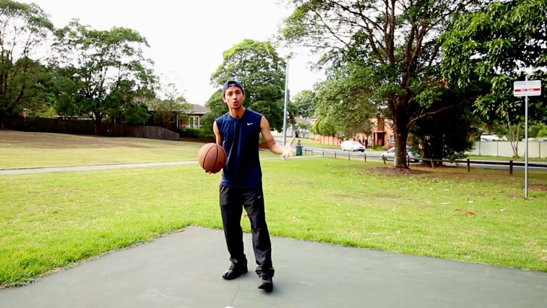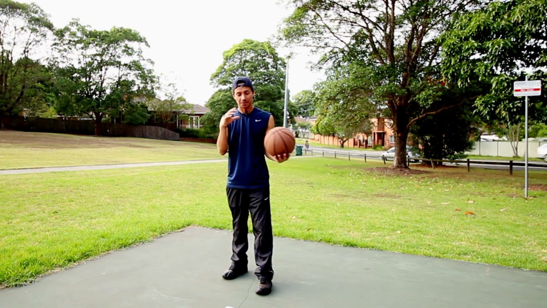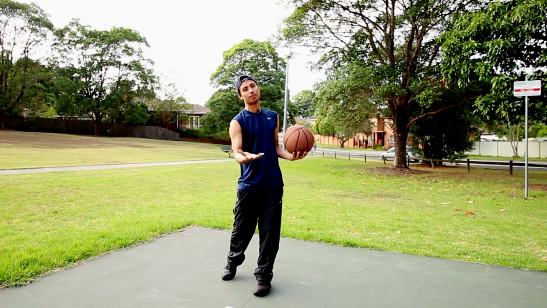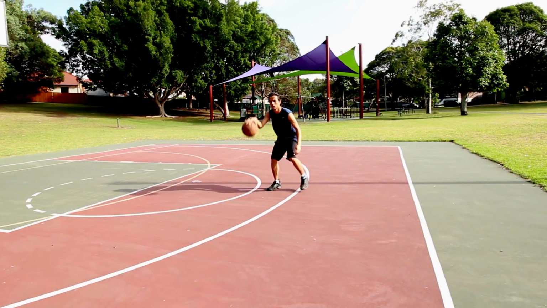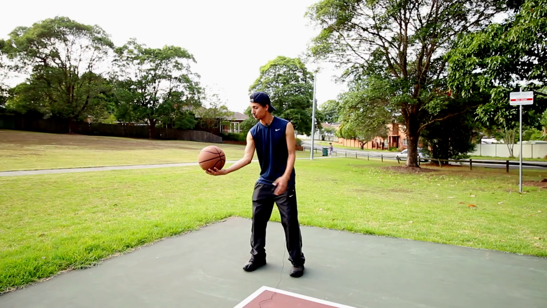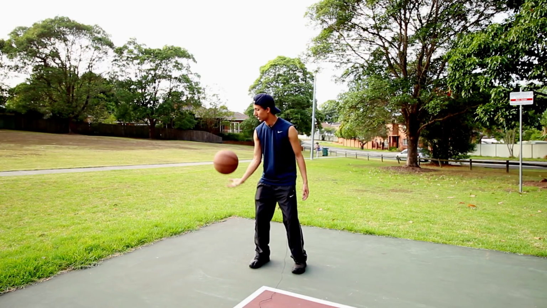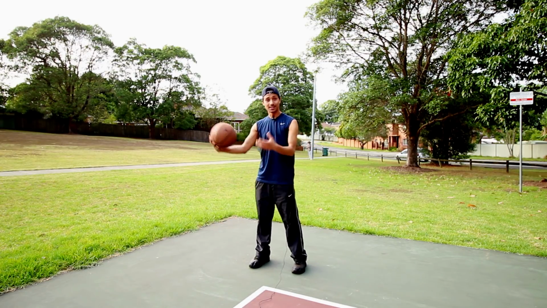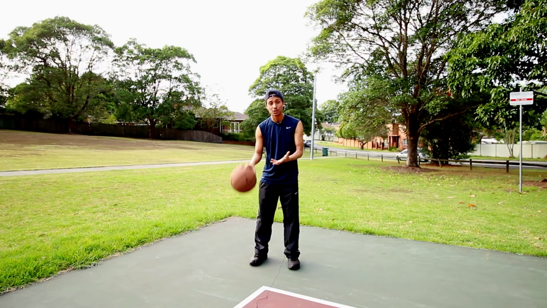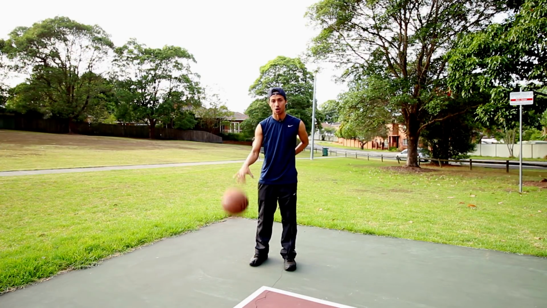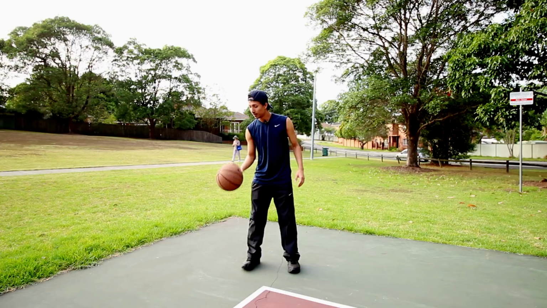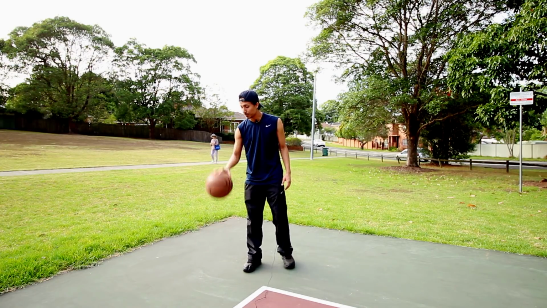We are not allowed to dribble the ball by putting our hand under the ball. You're like rolling the ball. When you're dribbling, your hands should be on top of the ball. Always on top. Can be a little bit to the side, but can't be under.